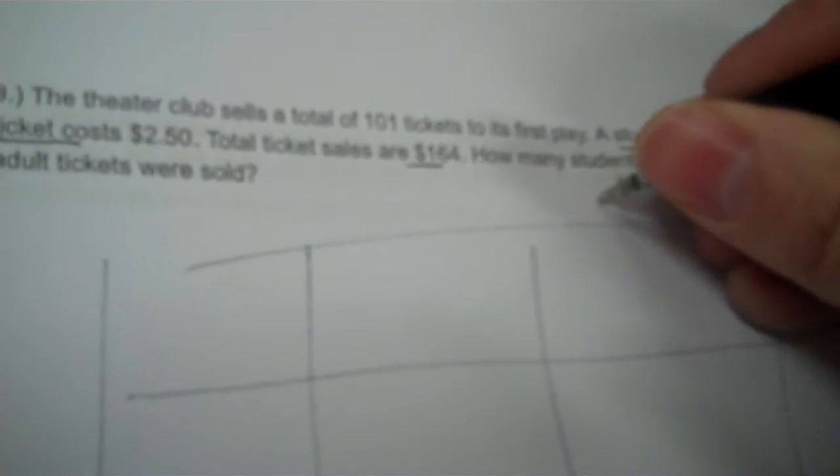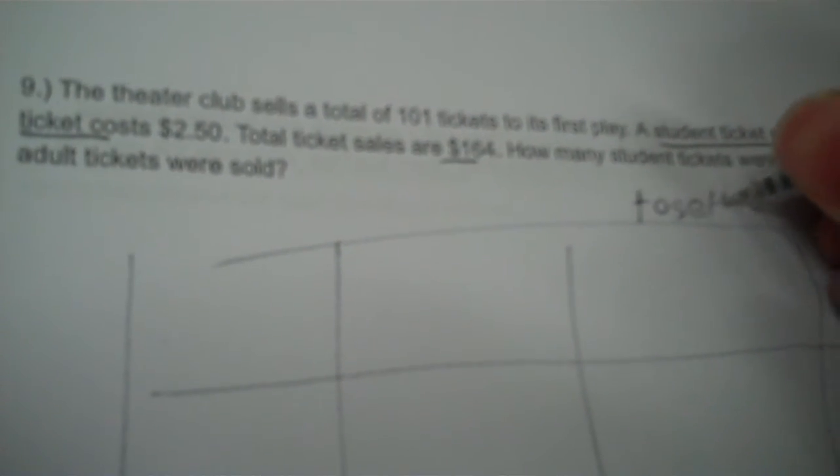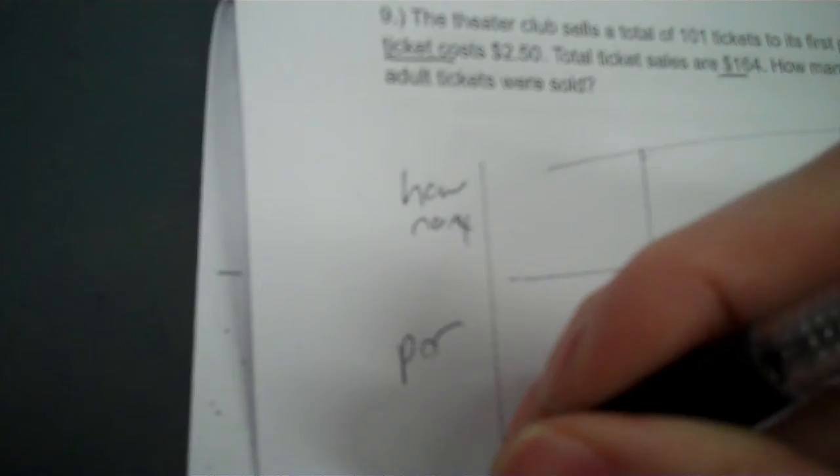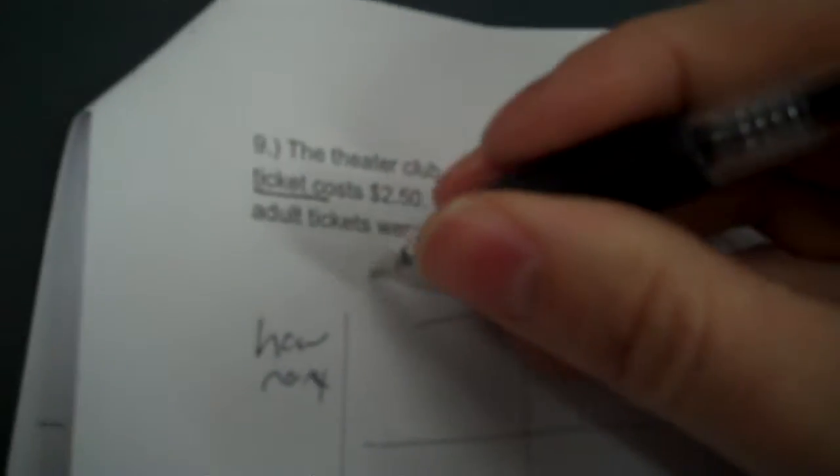Okay, so we know what to do. We're going to line up our table: how many, per, and total. So you have students and adults.